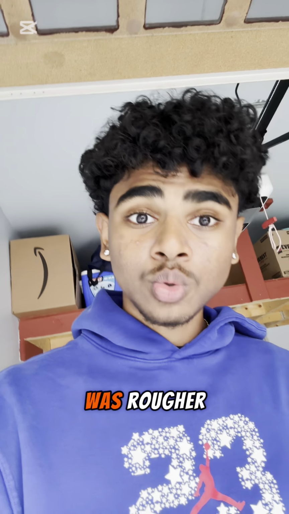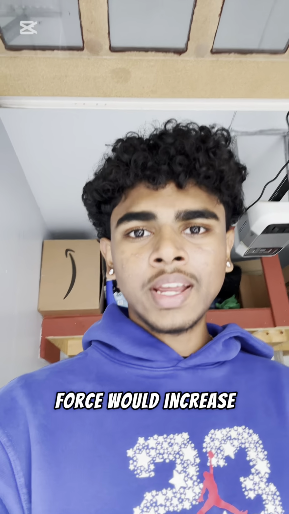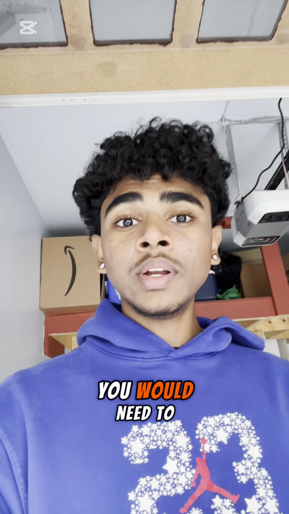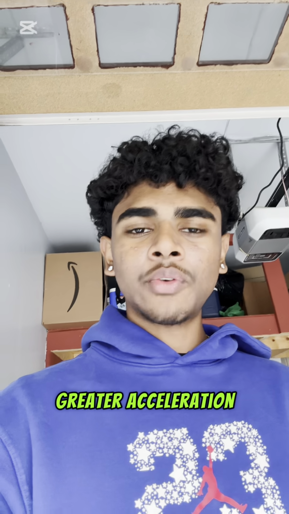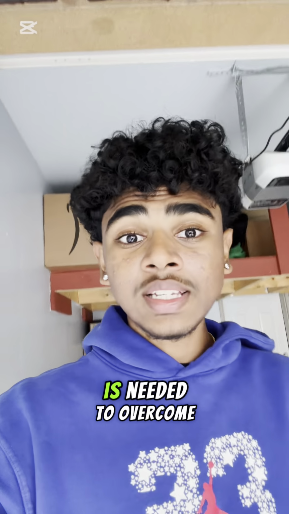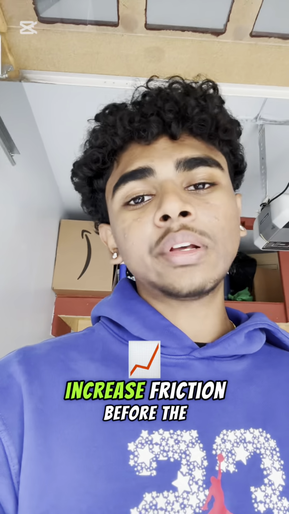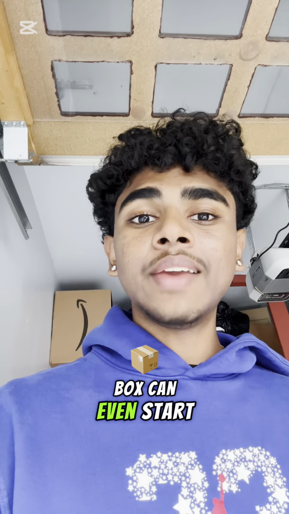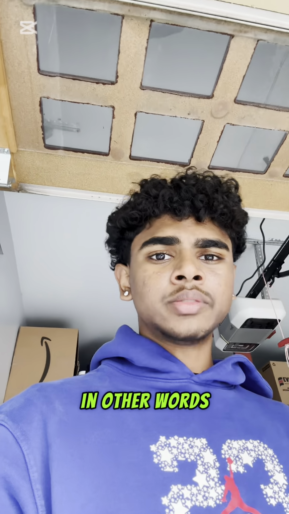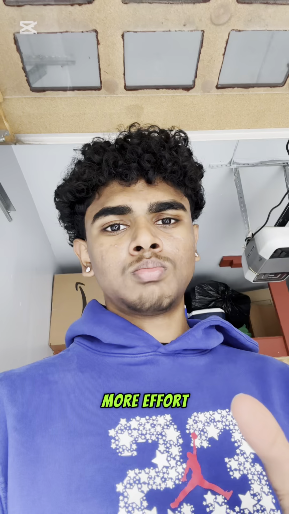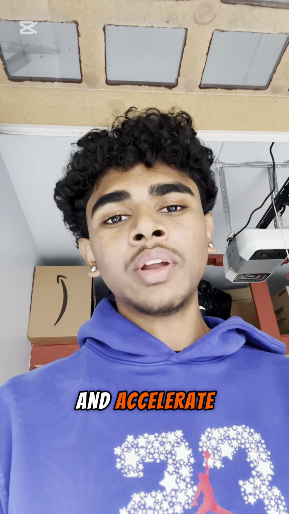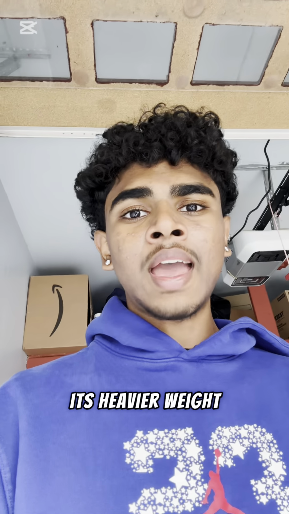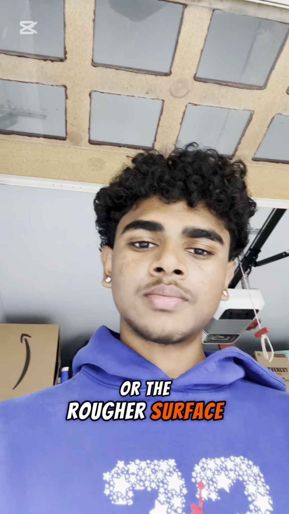Also, if the surface was rougher, the frictional force would increase. With more friction, you would need to push the box even harder to achieve the same or greater acceleration compared to a smoother surface. This is because more applied force is needed to overcome increased friction before the box can even start moving. In other words, you will need to push the box with more effort and force in order for it to move and accelerate, whether due to its heavier weight or the rougher surface.